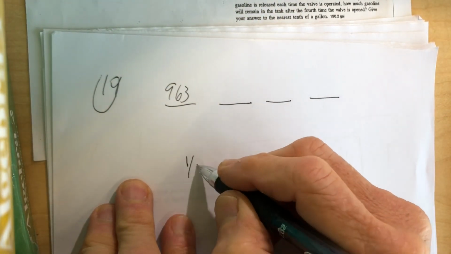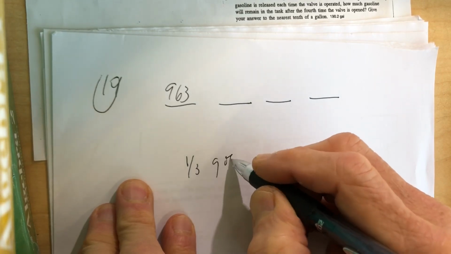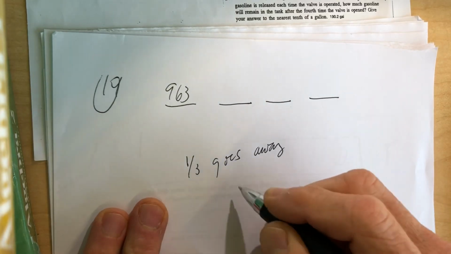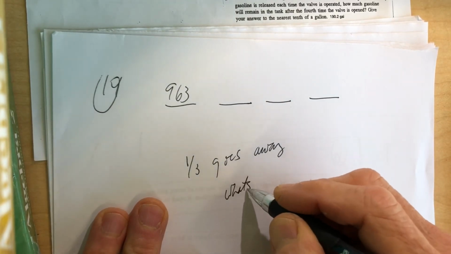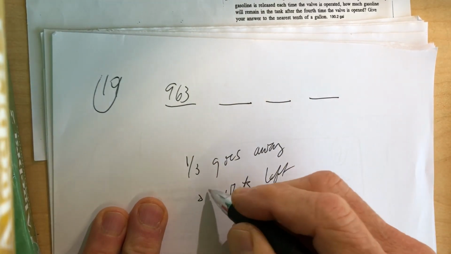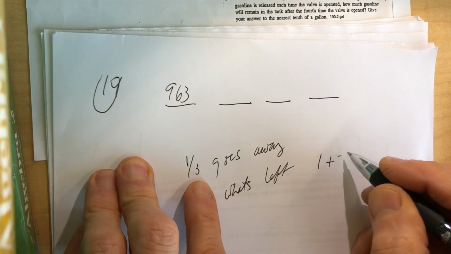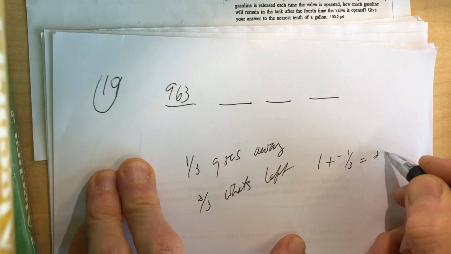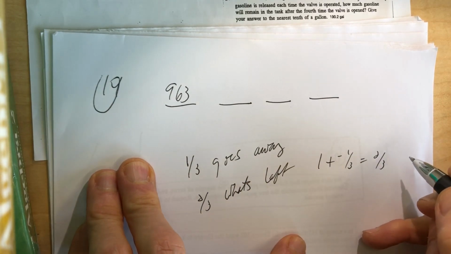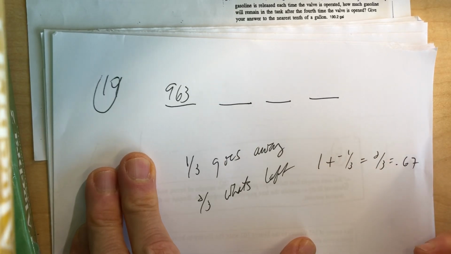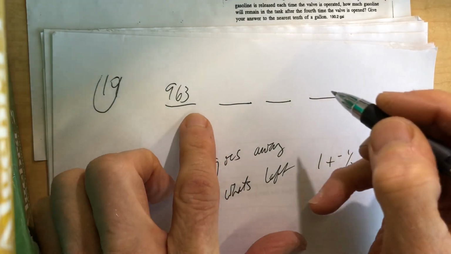So if a third goes away, what's left is 2/3. Or said another way, you're going to add the change, negative 1/3, which equals 2/3. And you could use 0.67 if you wanted to. Okay, so that's what we're gonna do.